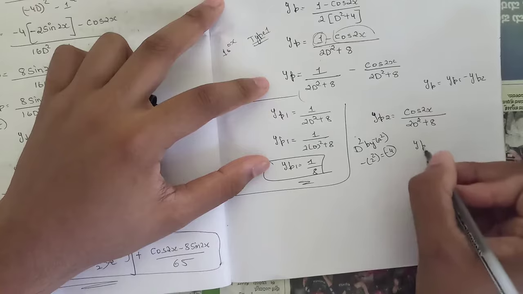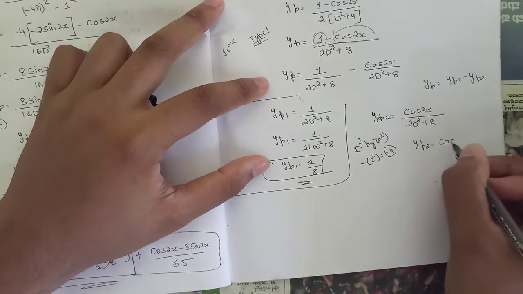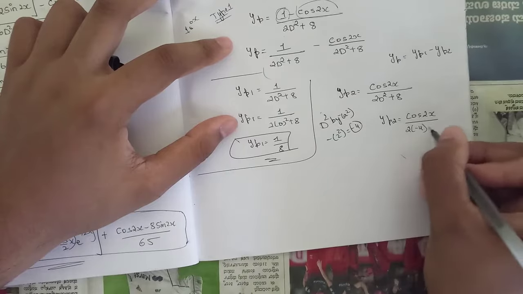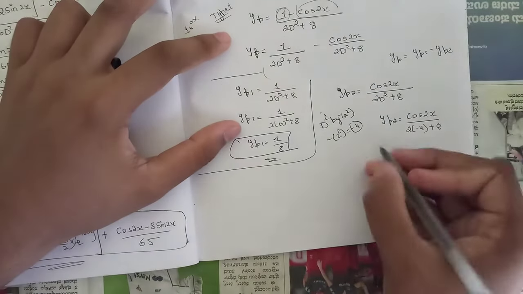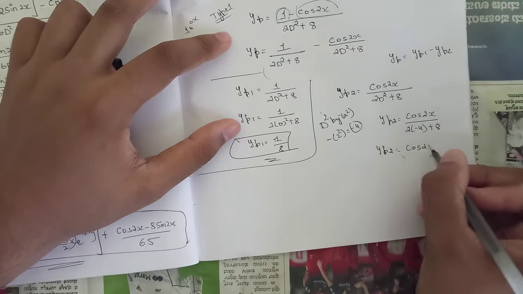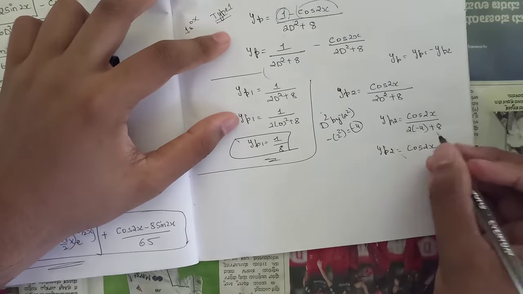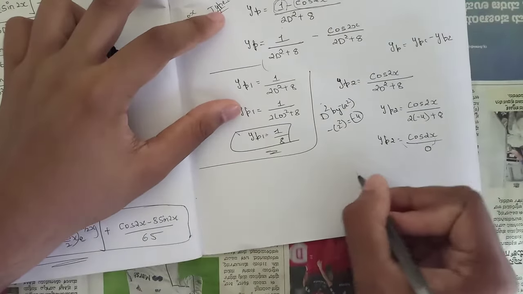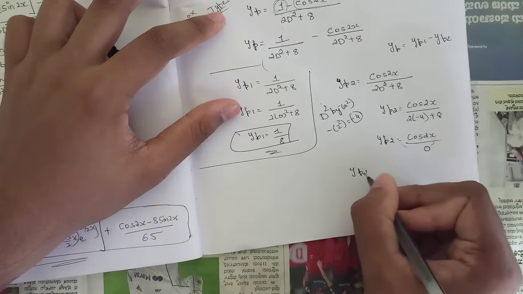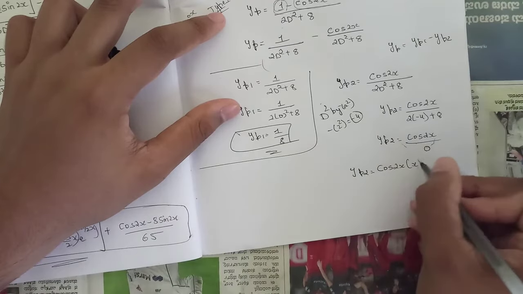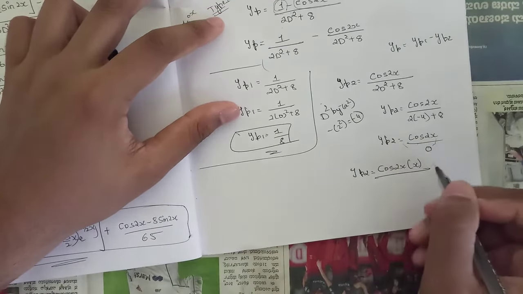So yp2 would be cos 2x divided by 2 into minus 4 plus 8. 2 into minus 4 is minus 8, and minus 8 plus 8 is 0. So now we know that if f of D is equal to 0, we need to multiply by x and take the derivative.